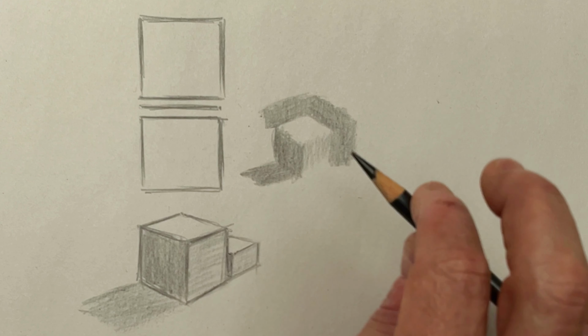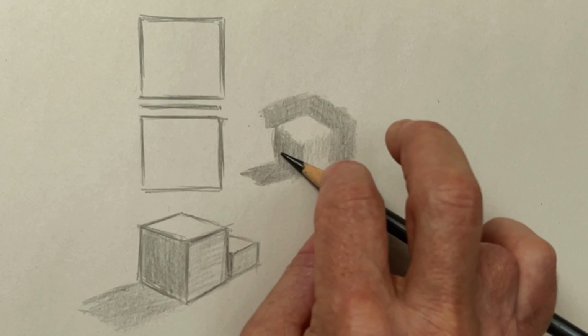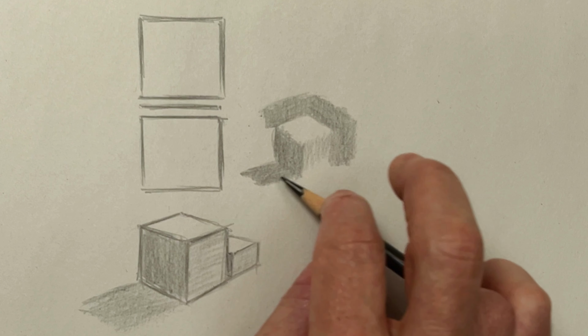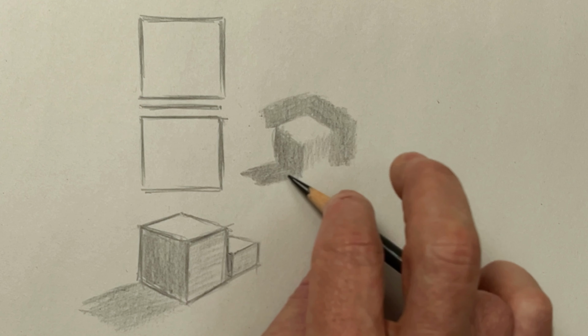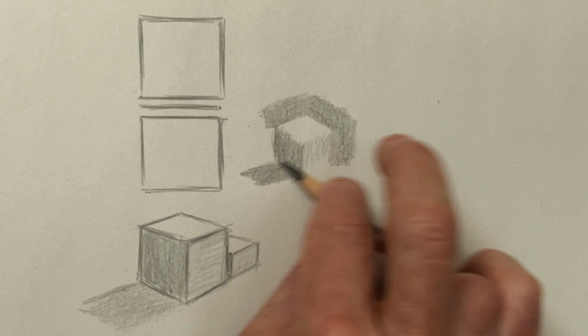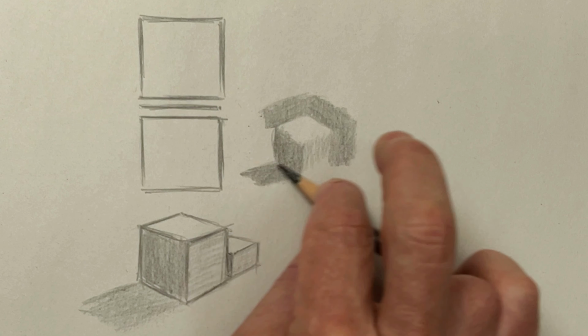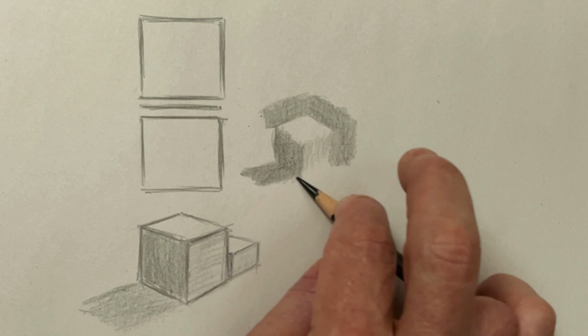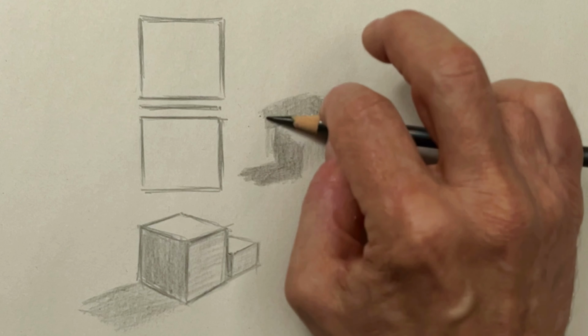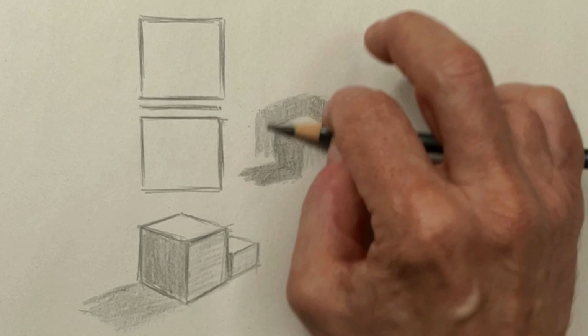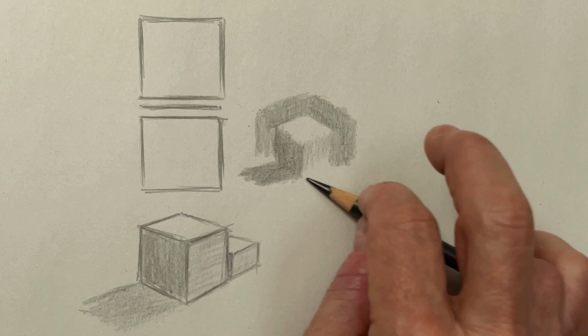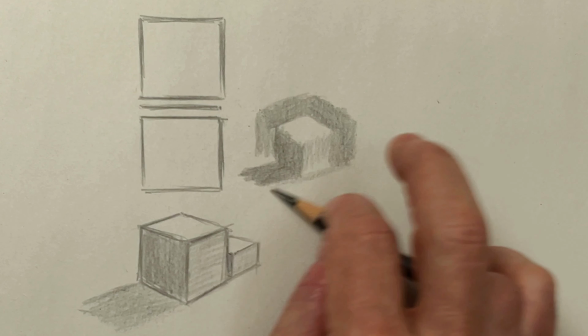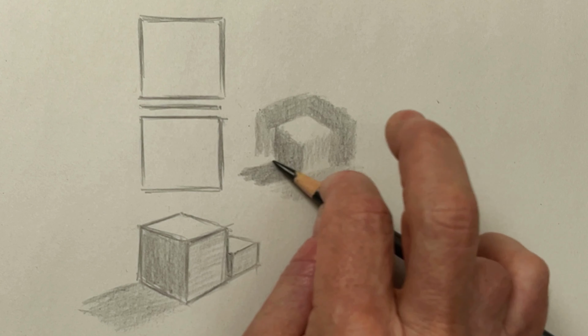So if one plane is the same value as the other plane, it becomes a compound shape and the edge disappears. So there is no edge right down here at the bottom. It just becomes a lost edge, and you now have a shape built out of values of varying intensity, right?